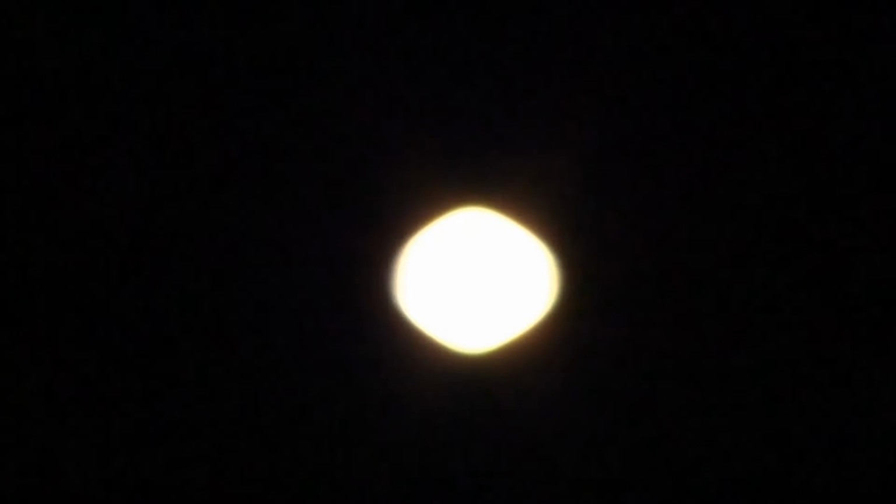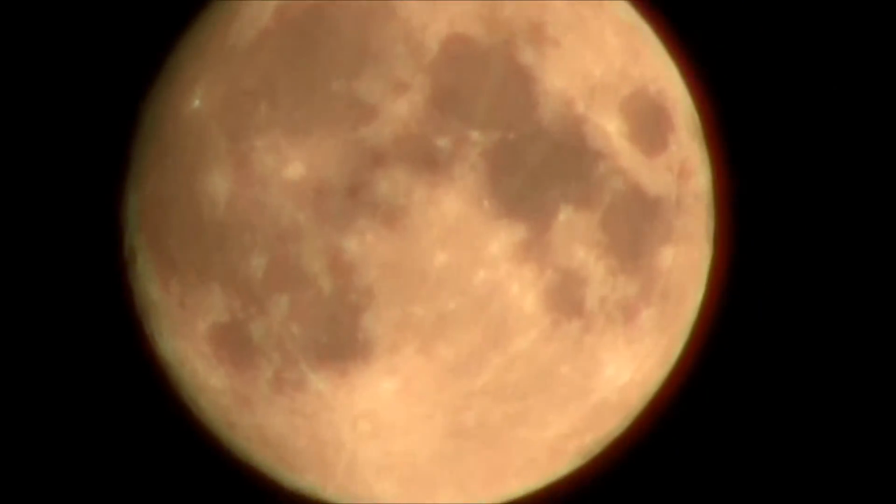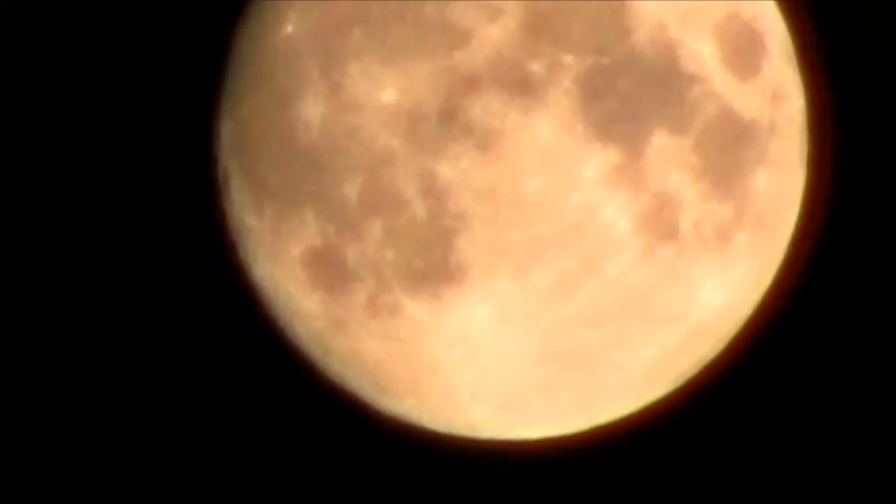I'm ready to shoot the moon. It's the 22nd of March. It's 1 o'clock. I'm going to try to get the full moon, see what's going on. Let me just adjust the camera.